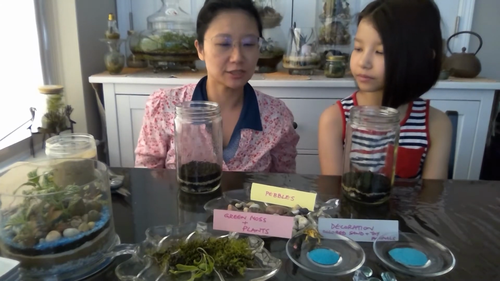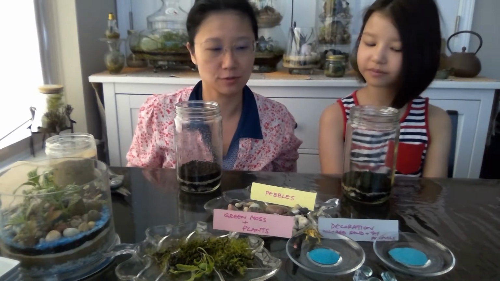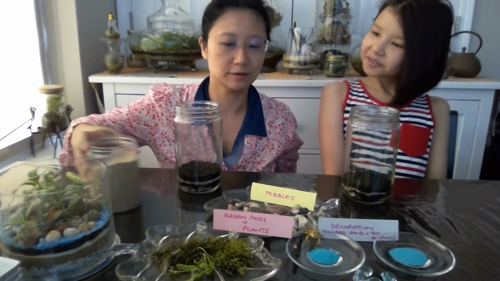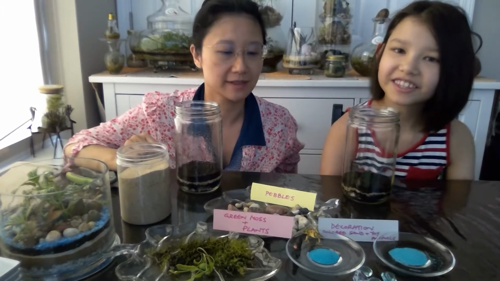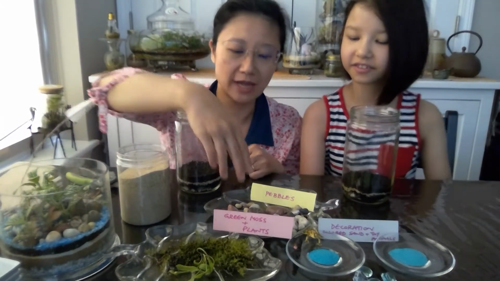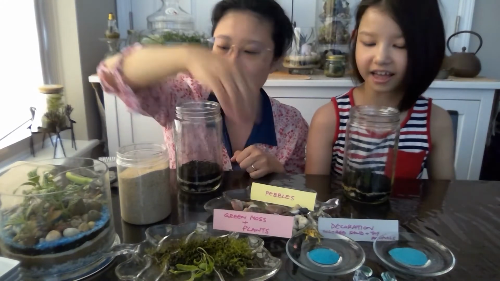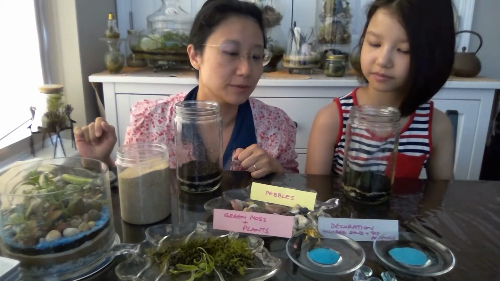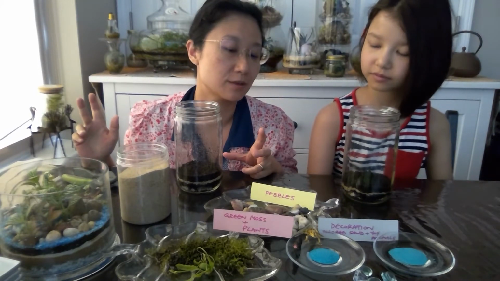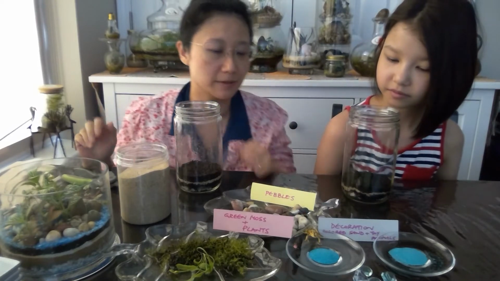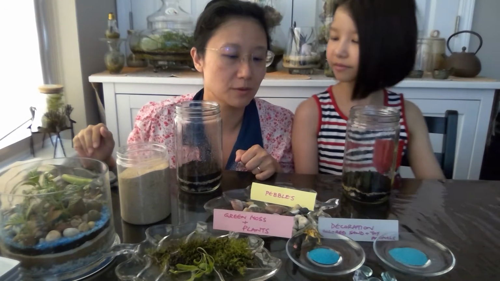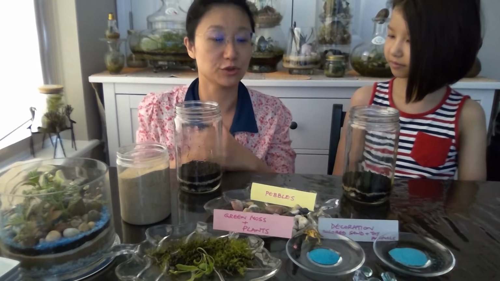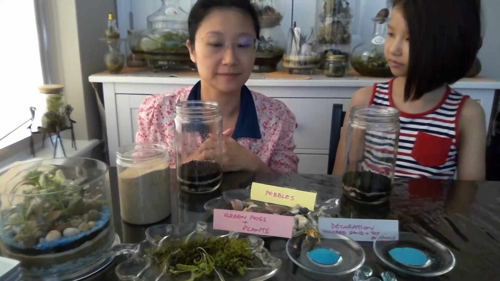Okay, so let's start, Alini. So what do you want to create? Should we have sand on top? So here we have also pebbles for decoration. We do have some colored sand, which is blue. We can pretend it's water. Some miniature animals, to create the miniature environment that we want to create.